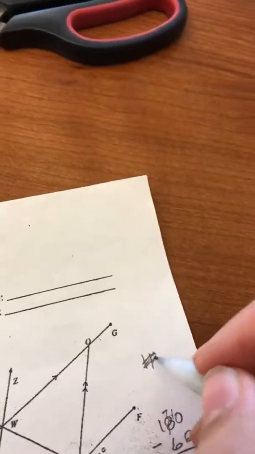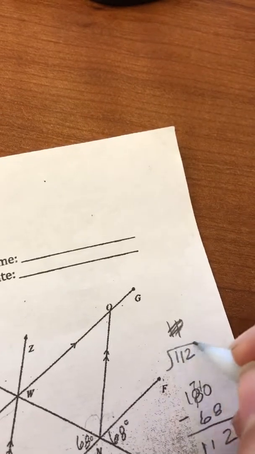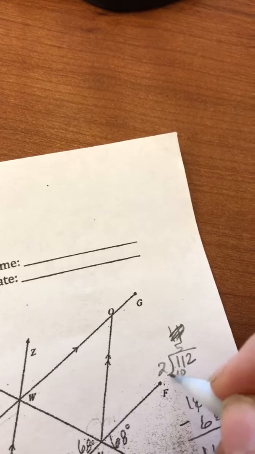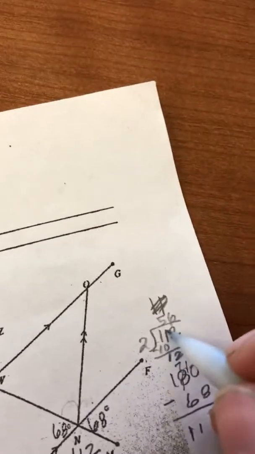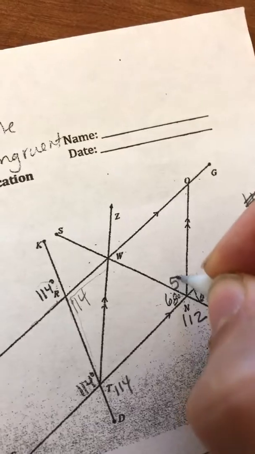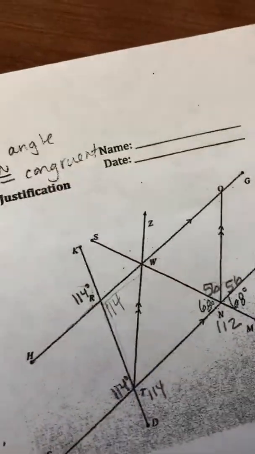It's hard to hold the phone and write at the same time. Here we go. That goes in there 5 times. So when I cut 112 into half, I got 56. So that means this angle is 56, and this angle is 56. Okay, so now let's talk about how we got there.